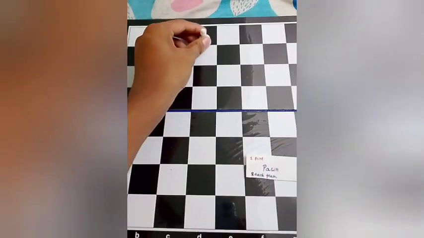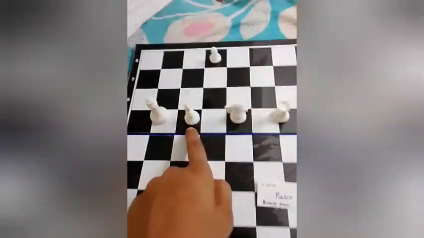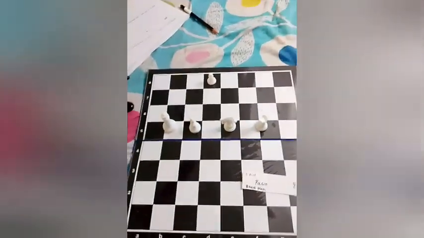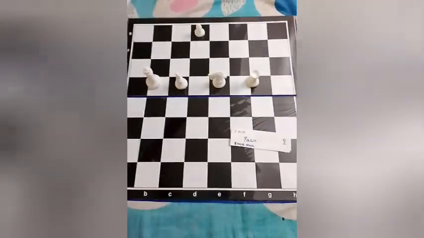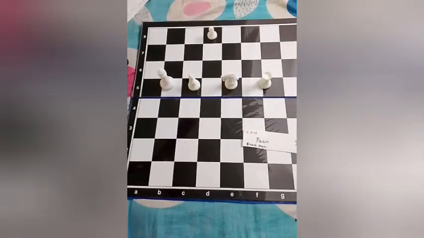Once I go to the last square of the opponent, then I can promote to this, or this. I can promote to any of these 4: the queen, the bishop, knight, rook. This is a special power of pawn which proves very beneficial in your endgame.